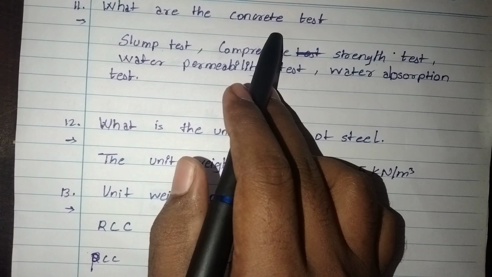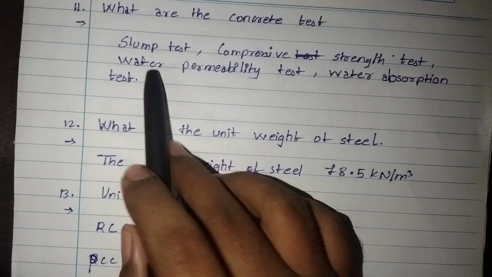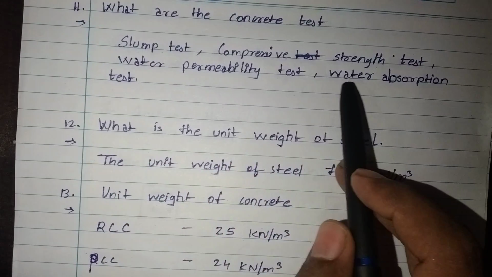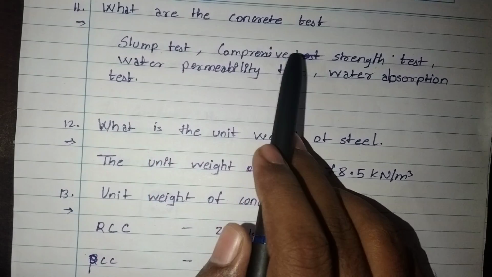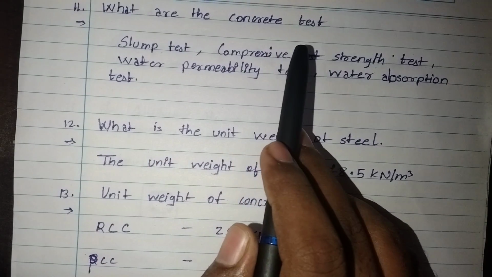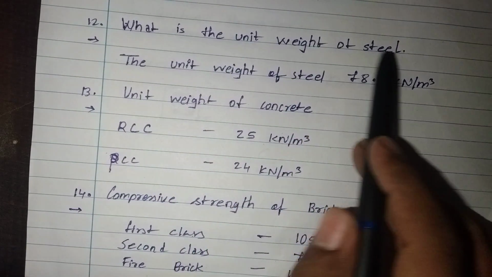what are the concrete tests? The slump cone test, compressive strength test, then the water permeability, and then water absorption. These are some of the tests. Slump cone is done on fresh concrete. The compressive test is done on the CTM machine, okay, concrete testing machine.